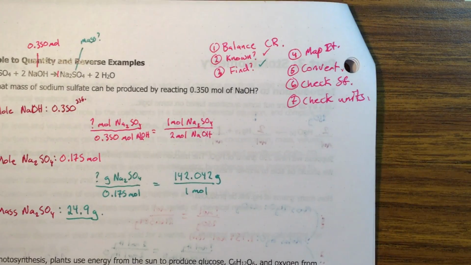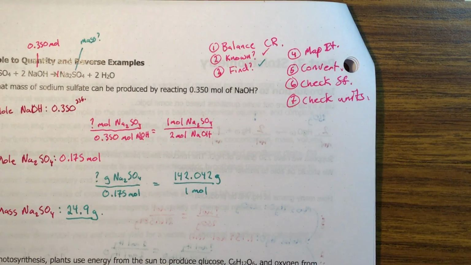All right, so let's remind ourselves first about what we need to do when we get a stoichiometry question. First things first, you need a balanced chemical reaction. Then you identify what you know, identify what you're trying to find out about. Then map your conversions, do your conversions, check your significant figures, check your units.